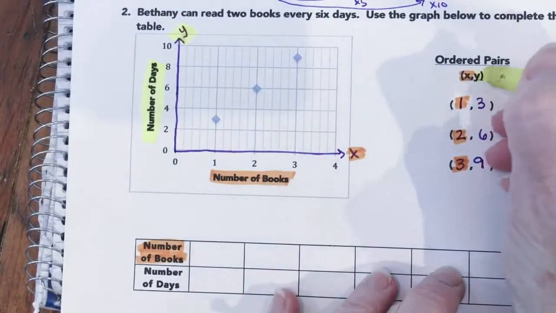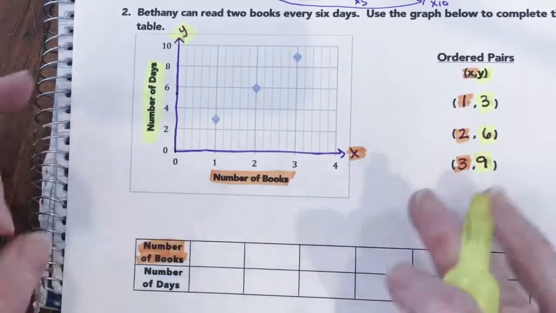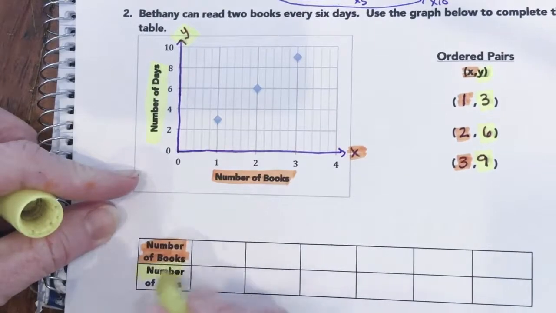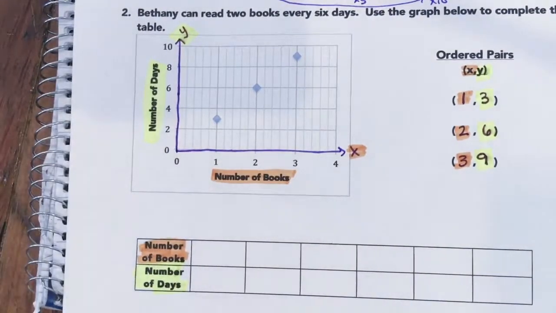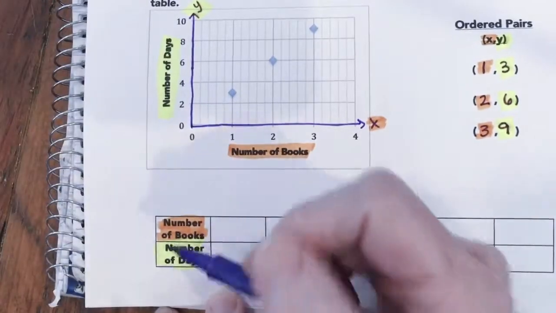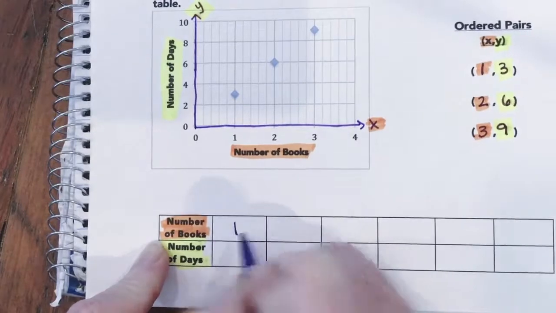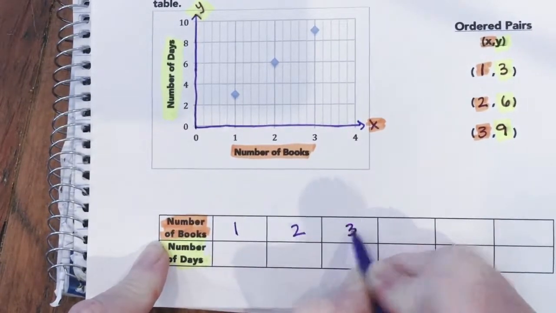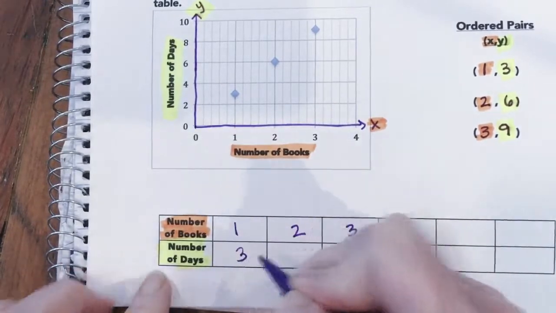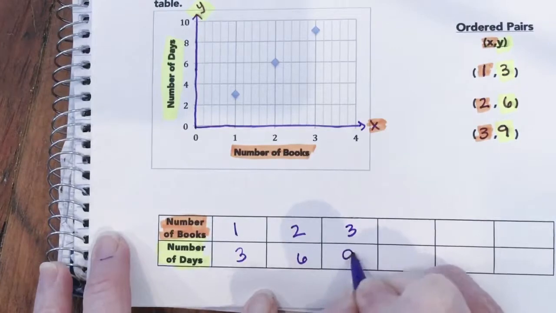My y coordinates were 3, 6, and 9. And on my table, I want to make sure my number of days get the same numbers. So the number of books were 1, 2, and 3. And the number of days were 3. For 1, it was 3 days. For 2, it was 6 days. And for 3, it was 9 days.